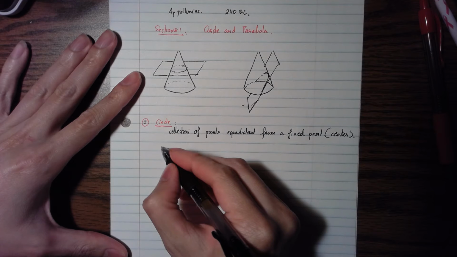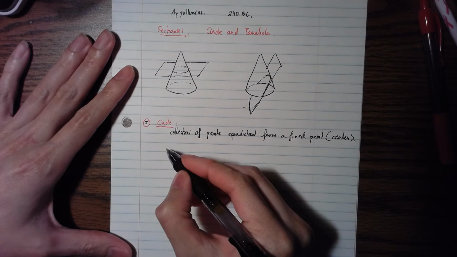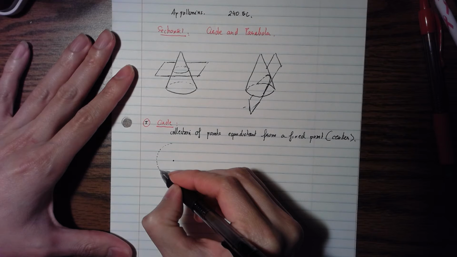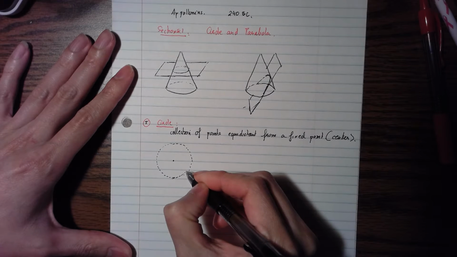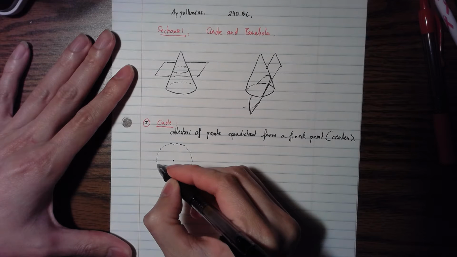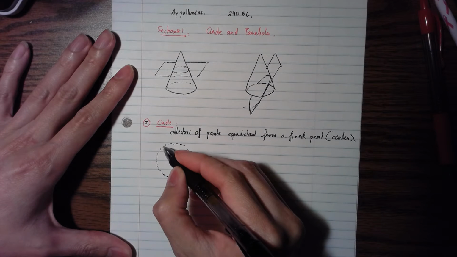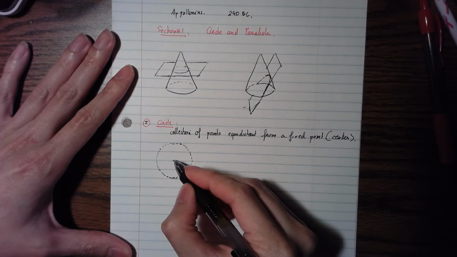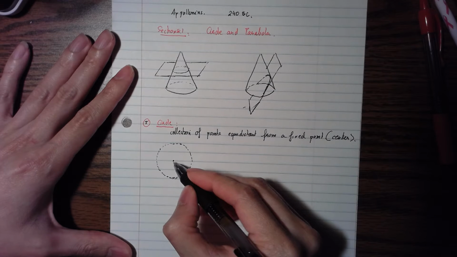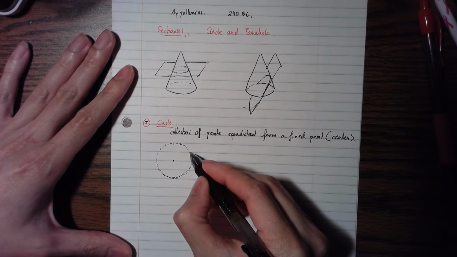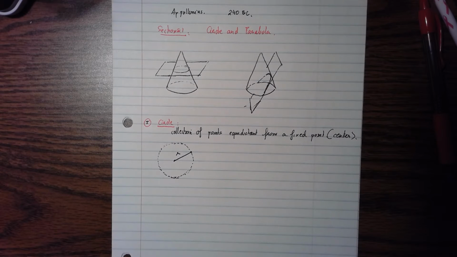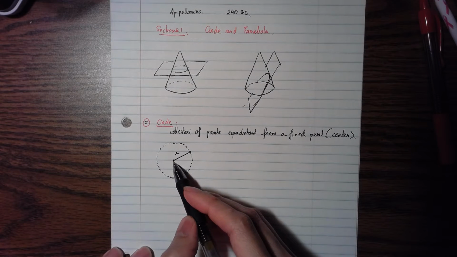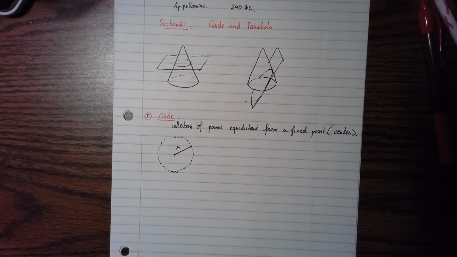So we have a fixed point like this, and a bunch of points, a collection of points. All the infinitely many points over here create a circle, and the distance between the fixed point and a point in this collection is called the radius. This fixed point is called the center.